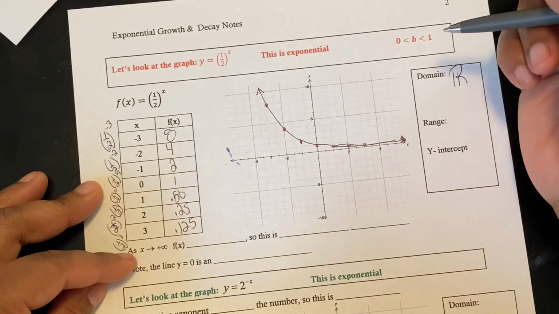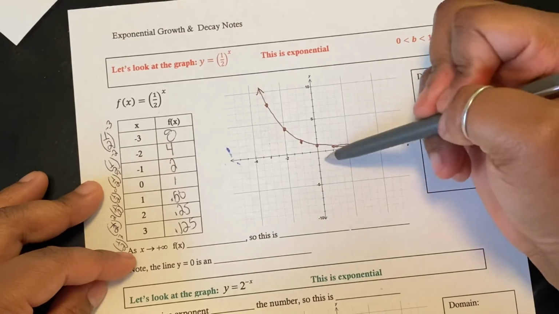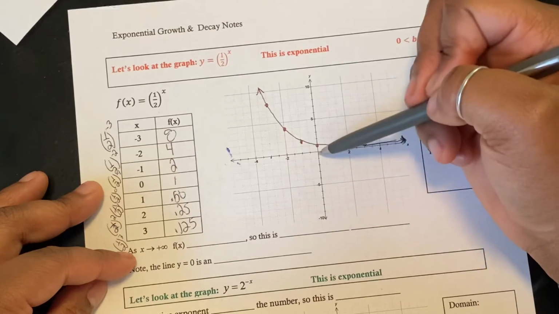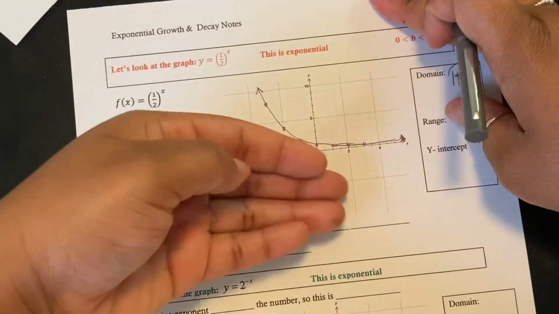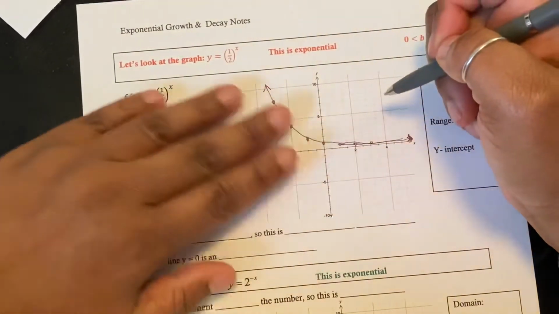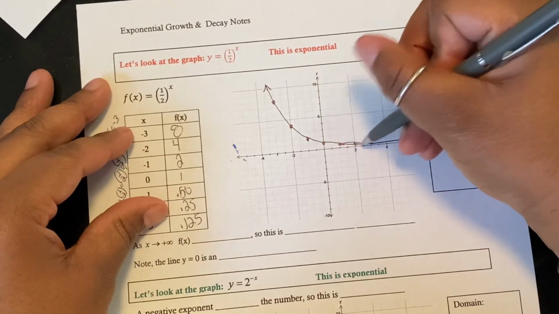Now the range is the y values that are included. So we're looking at the vertical axis with the y values. We can see that the graph doesn't extend to the negative y values. So we don't even have to worry about the negative y values. The graph is only on the positive y values. So we can ask, does the graph include 0?